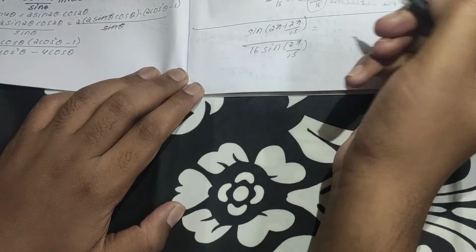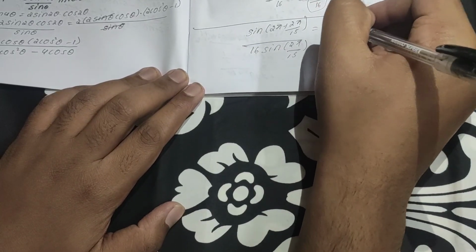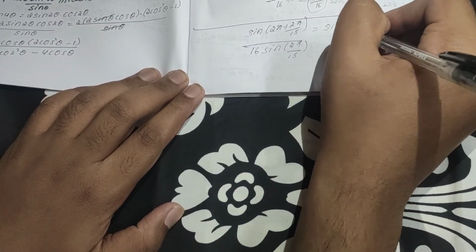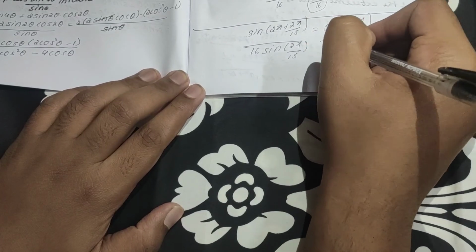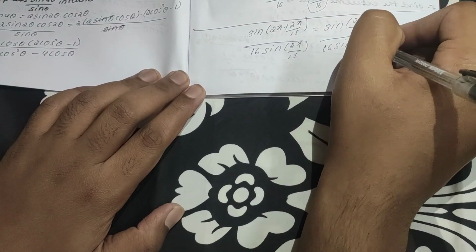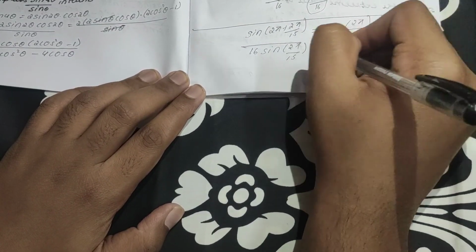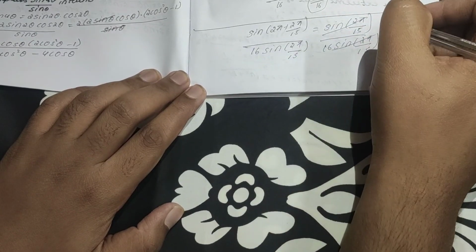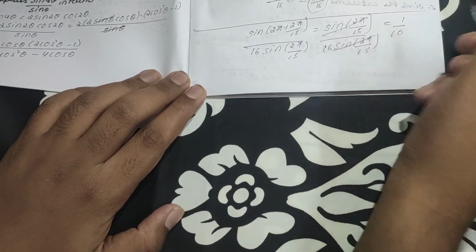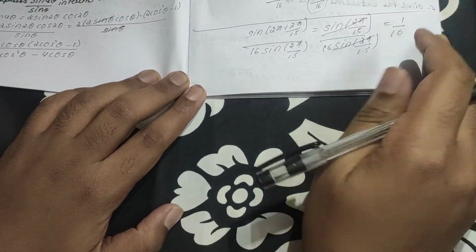So sine of 2 pi plus theta is sine theta. Sine 2 pi by 15 by 16 into sine 2 pi by 15. Sine 2 pi by 15, sine 2 pi by 15 cancel. So answer is 1 by 16.